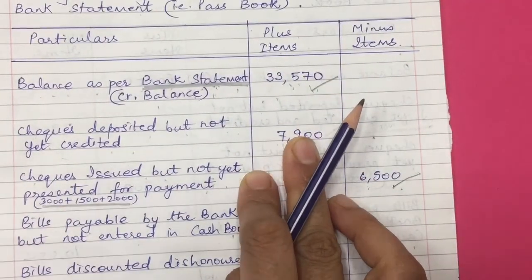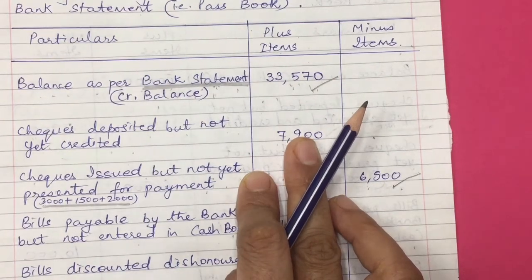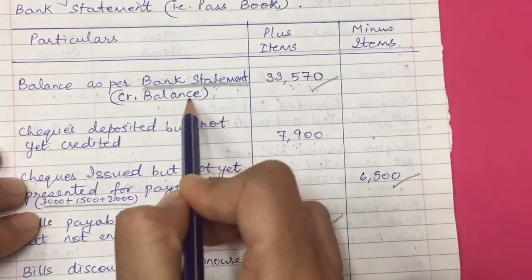You got it? The bank has made payment, it has reduced my bank balance. I am not aware about it. I have not made an entry about it in my cash book. Now I have to do all the modifications, okay, in my passbook.